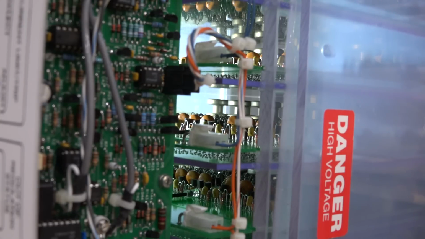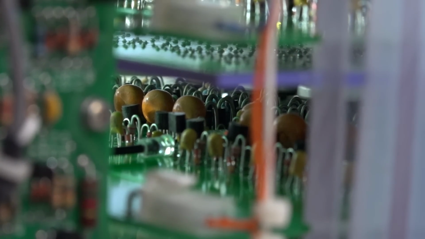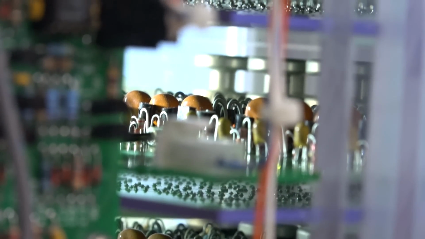So there's 10 times 10. There's like 100 things in series ultimately to make this thing work. Really incredible piece of engineering. You can zoom in a little bit more. You can see how many stages there are and how repetitive that structure is.